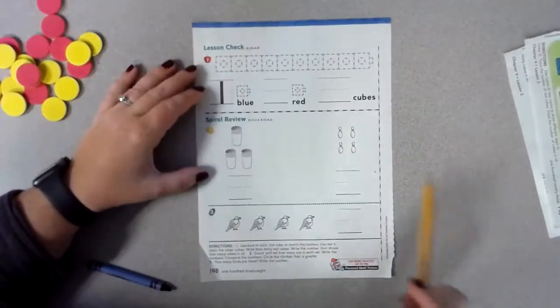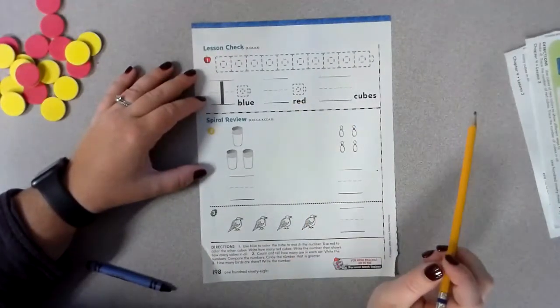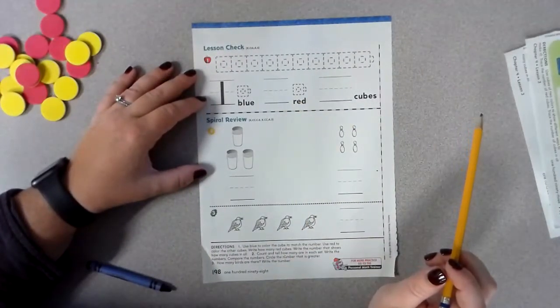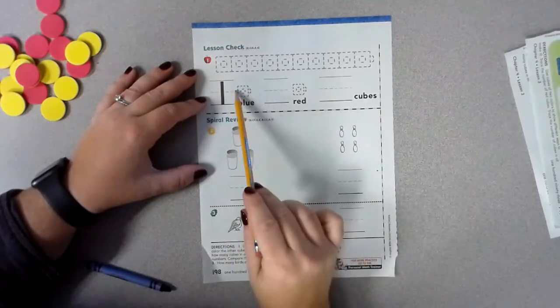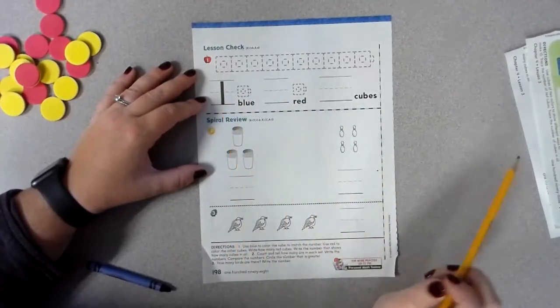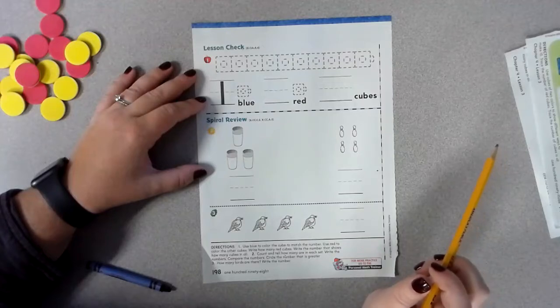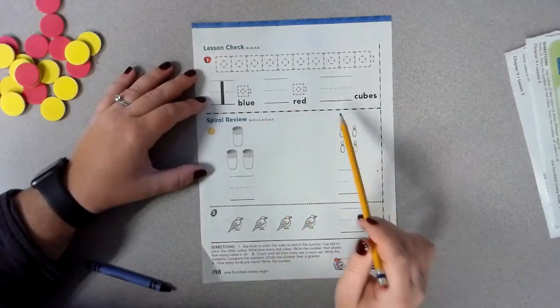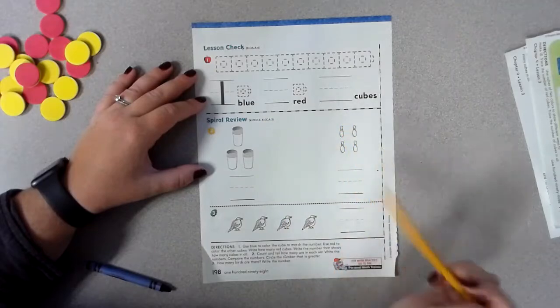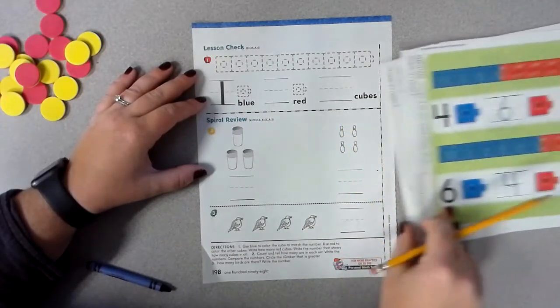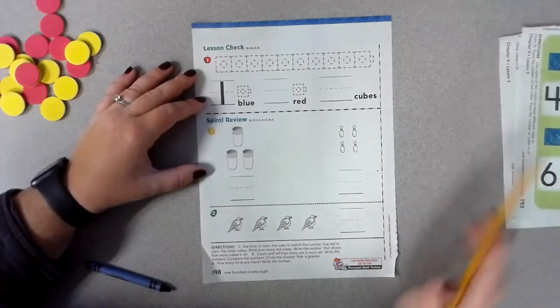And then on the back, use blue to color the cube to make the number. So you're going to use blue to color the first cube, and then use red to color the other cubes. Write how many red cubes there are, and then write the number that shows how many in all. So just similar to what we've been doing today.